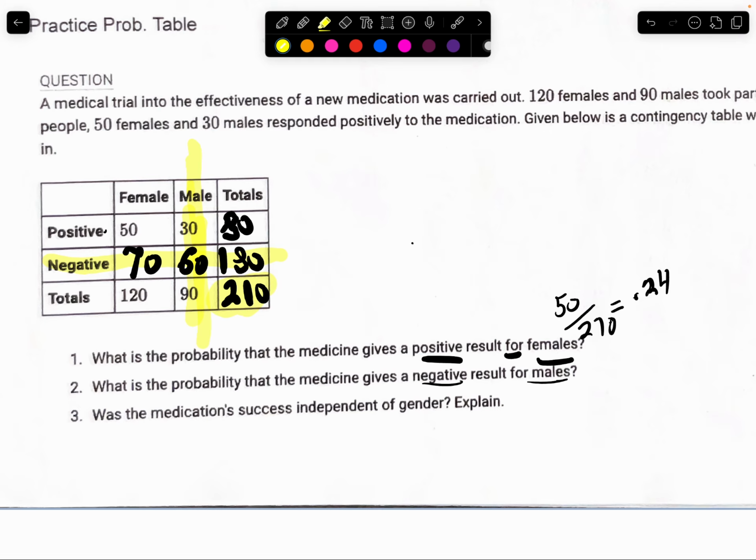No, 60 out of 210, out of all people, is the probability the medicine has a negative effect for males. So 60 over 210 gives me about 0.29. So there seems to be a little bit higher chance, not much, of a negative result for males than there is a positive result for females.